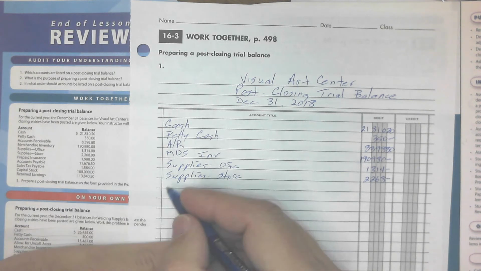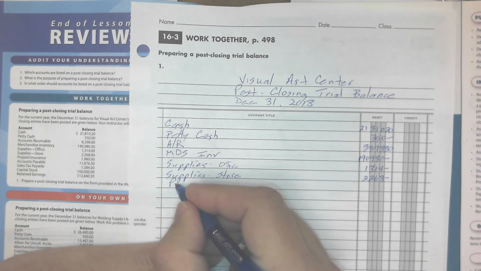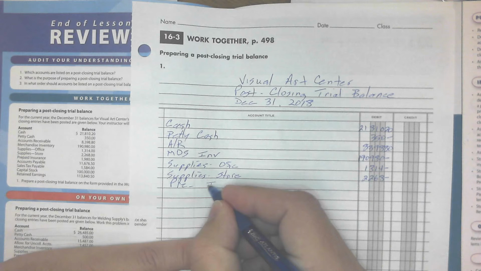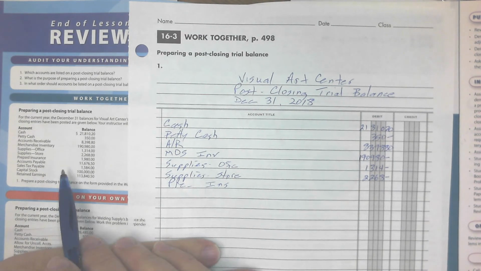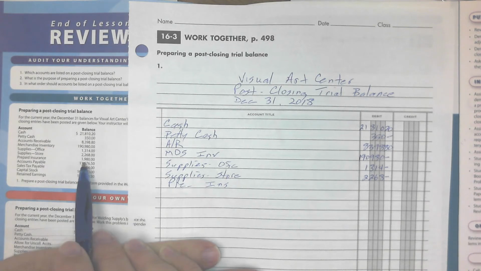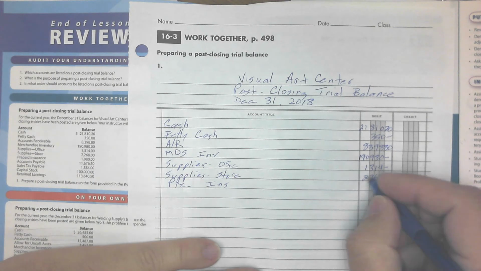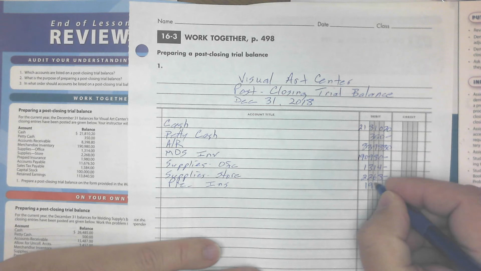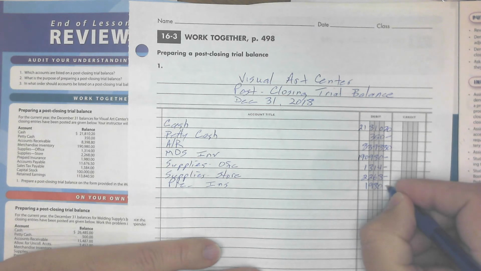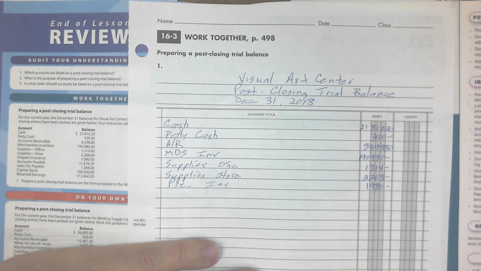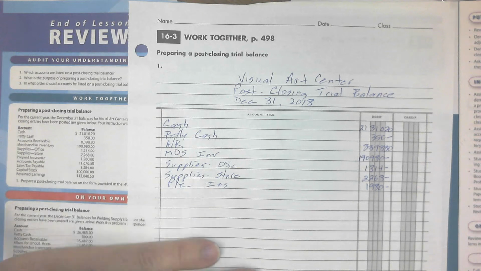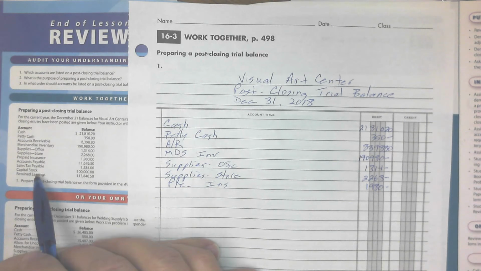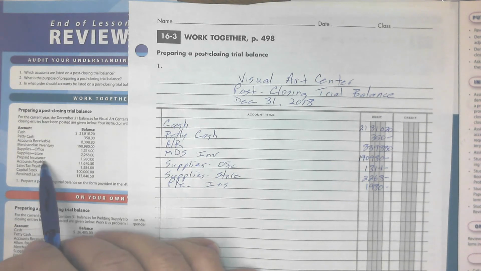And we've got our prepaid insurance, $19.80. So now let's stop it at the prepaid insurance.